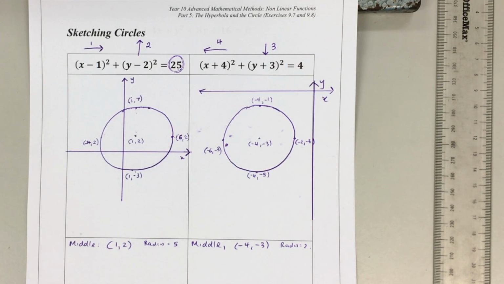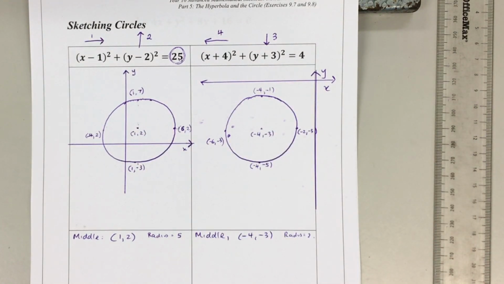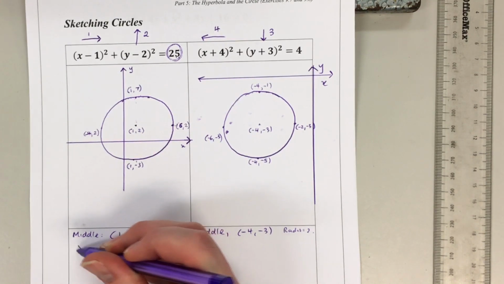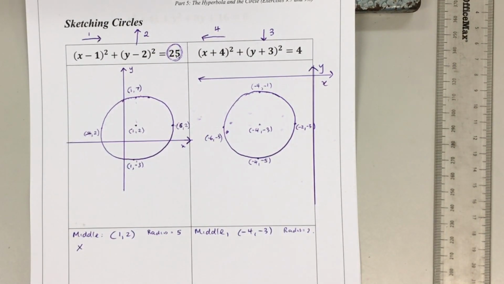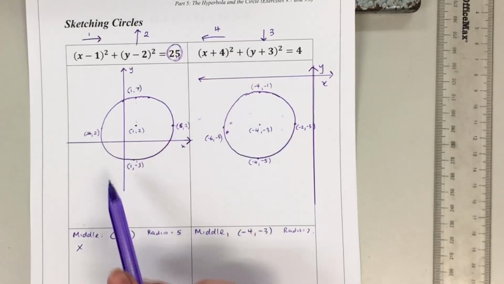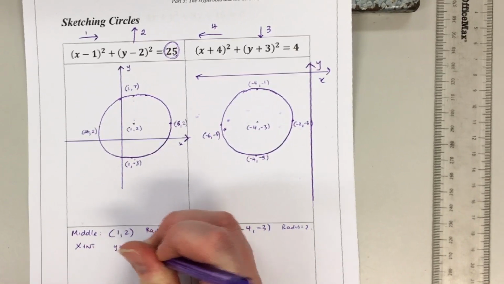The last details that you would have to do on the graph is to find the x-intercepts and the y-intercepts. Obviously not for this one, because it doesn't have any x or y-intercepts, but the one on the left does. So, how would you find the x and y-intercepts? To find the x-intercepts, make y equals 0.